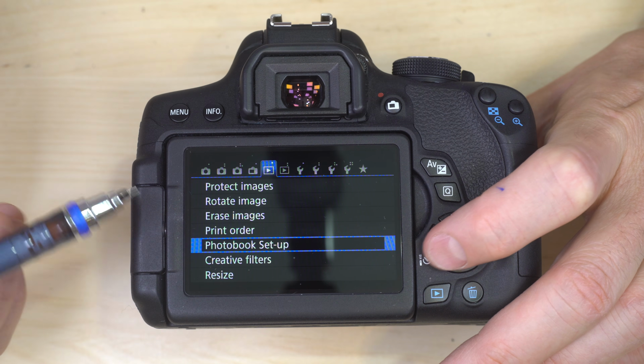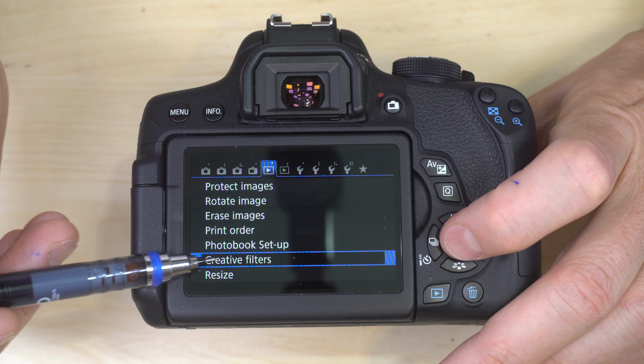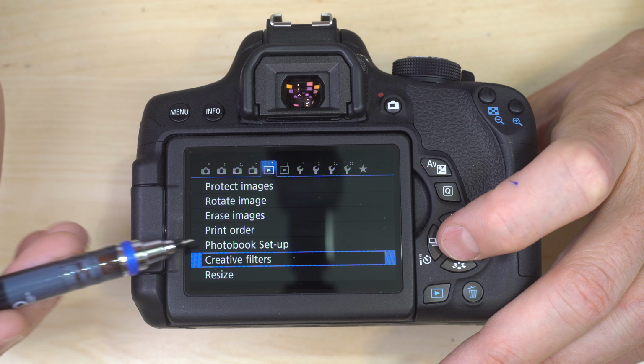Photo book setup lets you set up a photo book. This is not something I've ever done, so I'm not going to be the guy to tell you how to use it. Creative filters are filters you can apply to your photos.